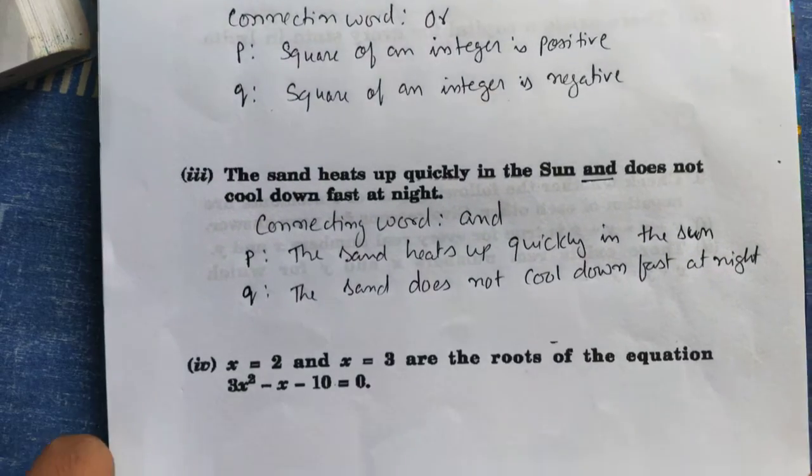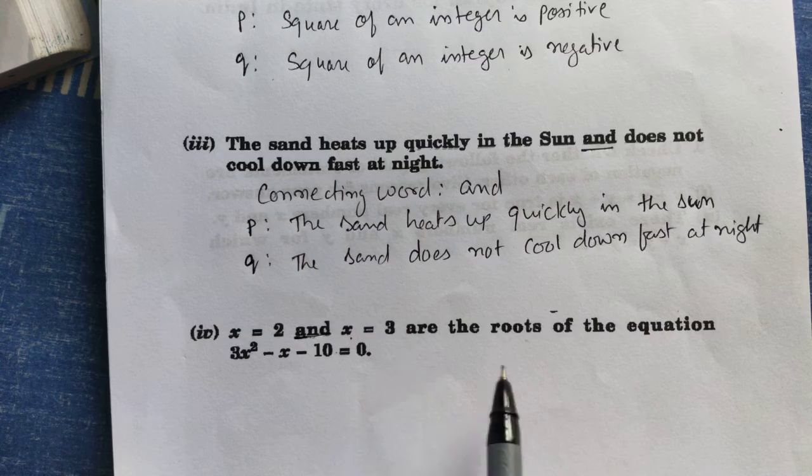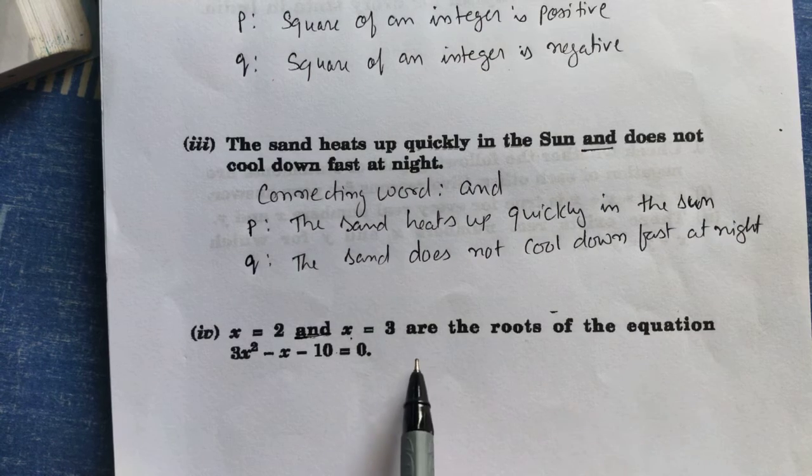Let's do question number 4. x equal to 2 and x equal to 3 are the roots of the quadratic equation.